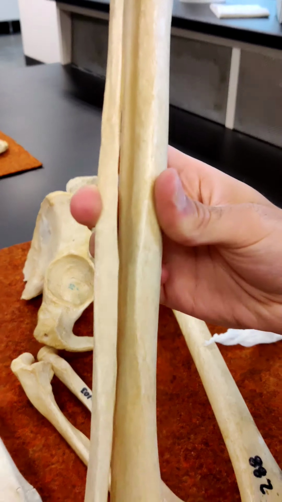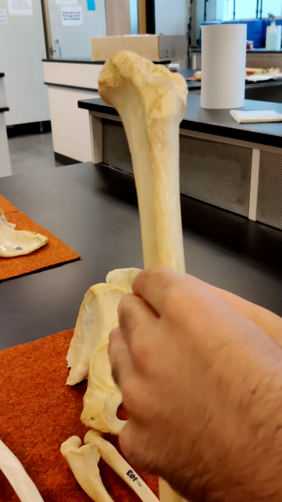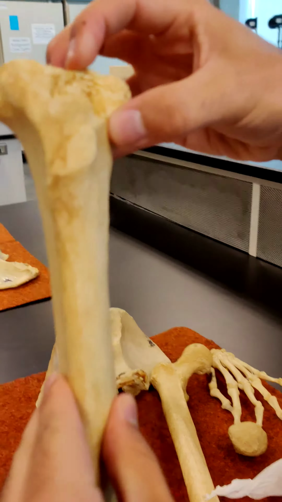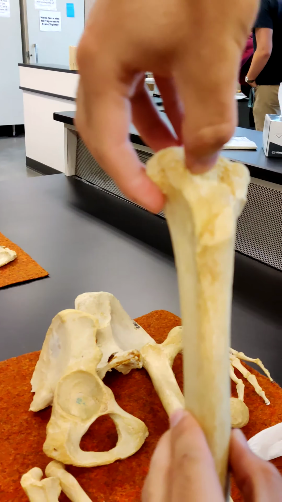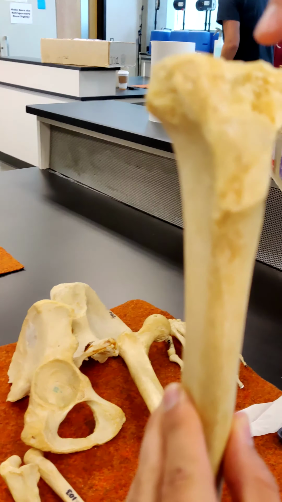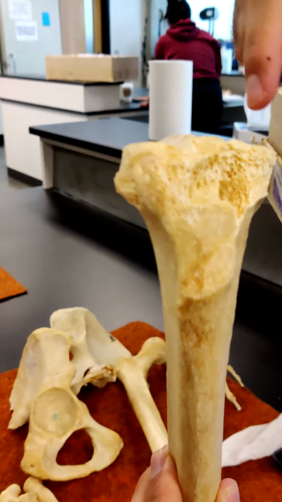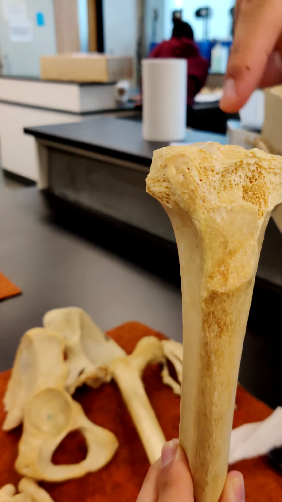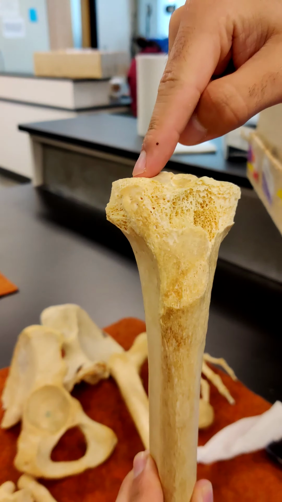So like I was saying, for just looking at the tibia, the medial condyle is going to be this guy right here. The lateral condyle is going to be this guy right here. Then the intercondylar eminence is going to be these bumps right in between the two condyles. So the articulating surface of the medial condyle, the articulating surface of the lateral condyle, and these two bumps in between them.